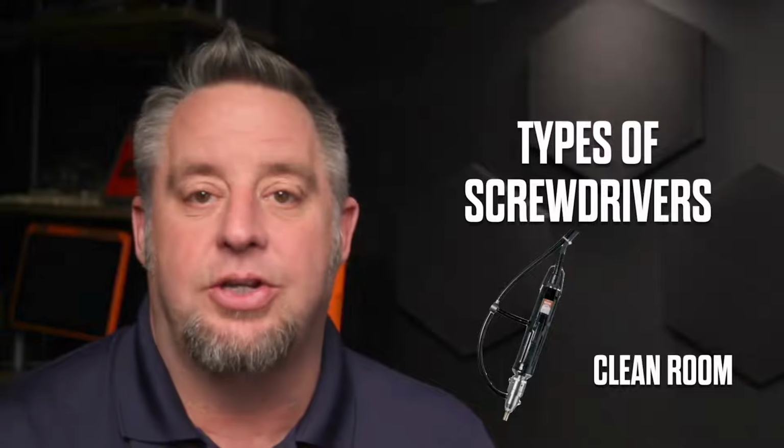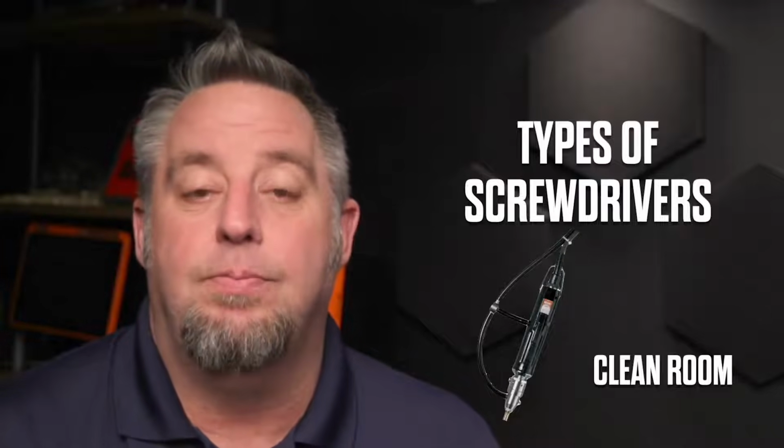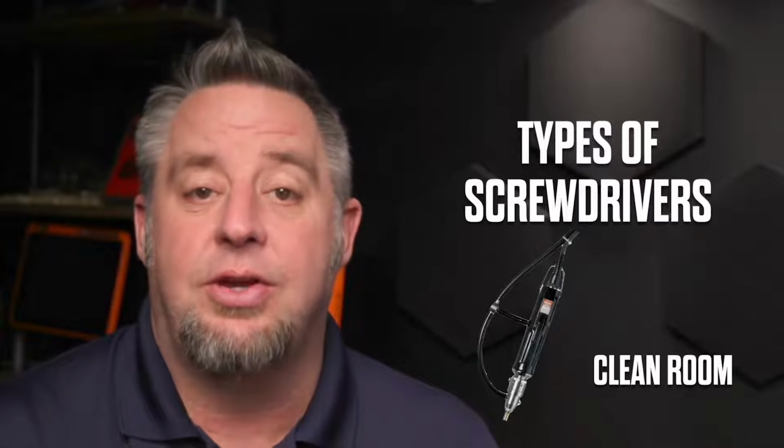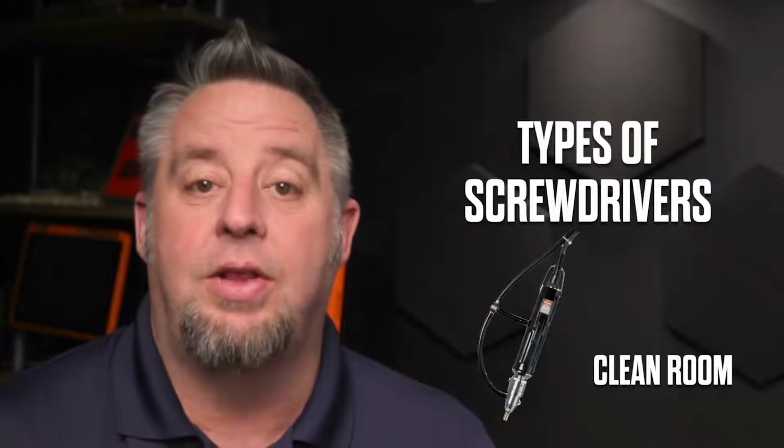That is being sucked away by this vacuum system. And in conjunction with that, there is a vacuum pickup on the end of this tool.